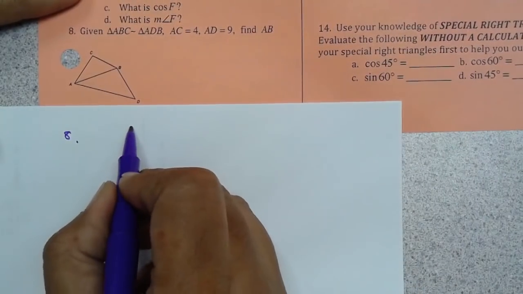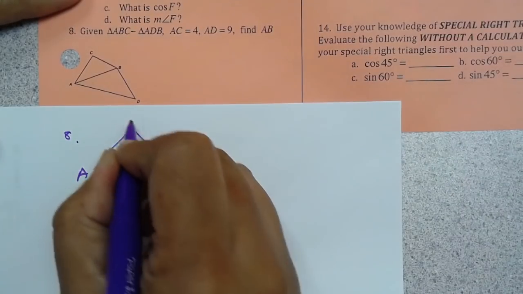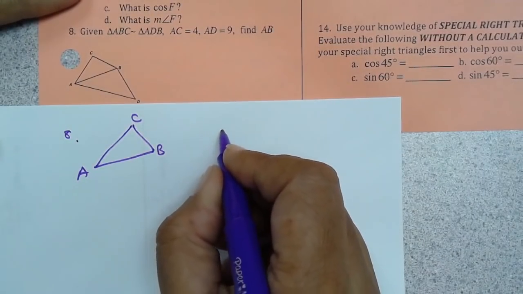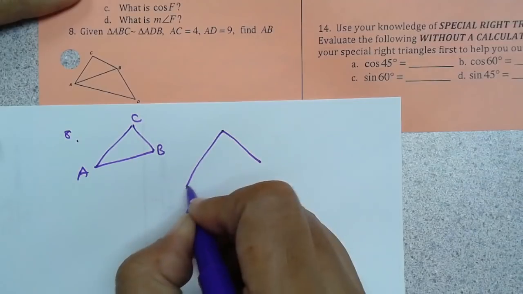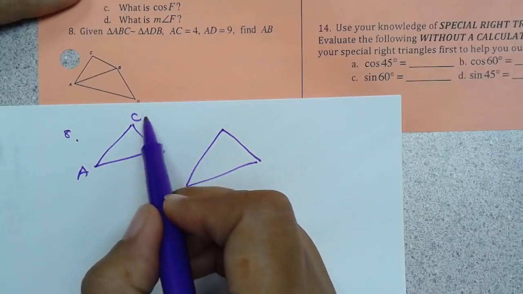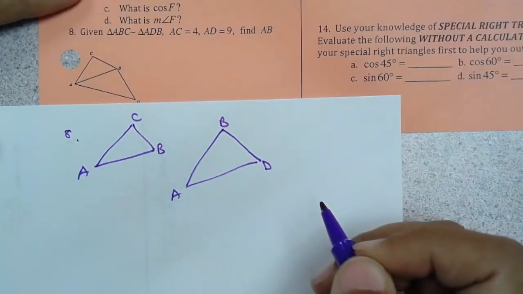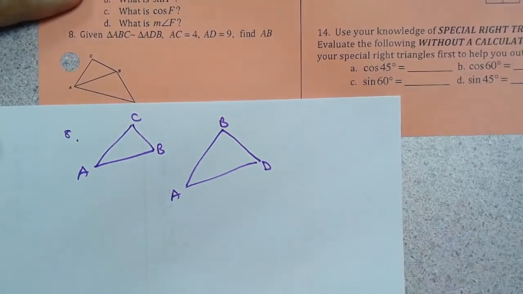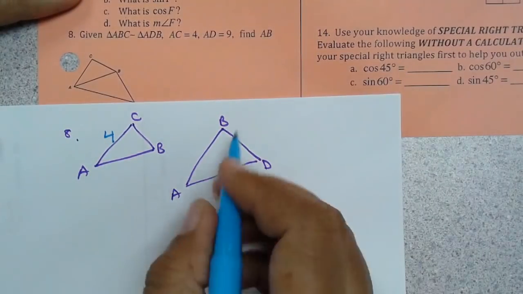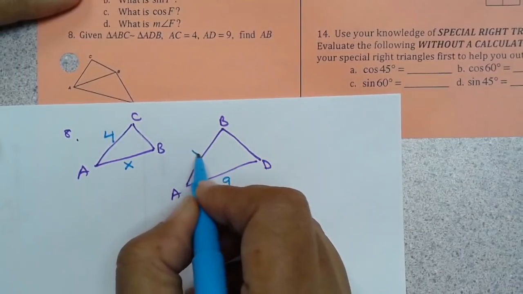So I have triangle ABC, that's this triangle up here, and notice the letter order. And then I have another triangle that's a little bit bigger. And you can even notice the order. I went ABC, ABC. This has to be ADB in the same order. Okay? And now I'm going to go ahead and put in the values here. So we know that AC is 4, AD is 9, and I have to find AB, which is either here or here. Notice I have these two sides.